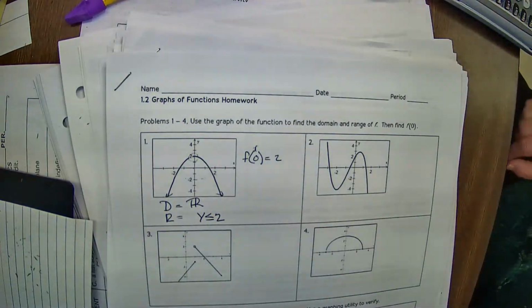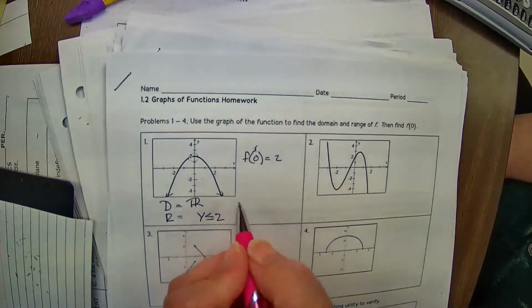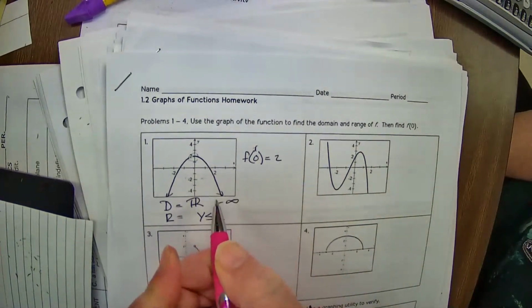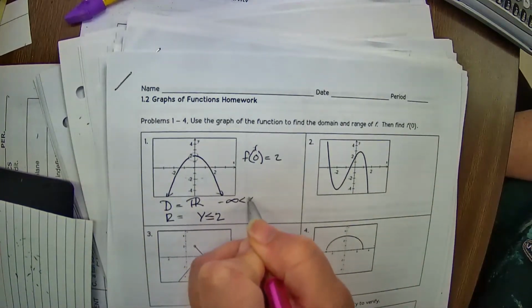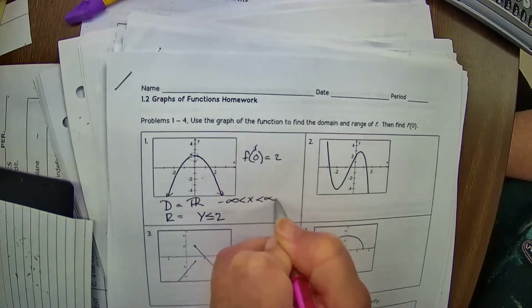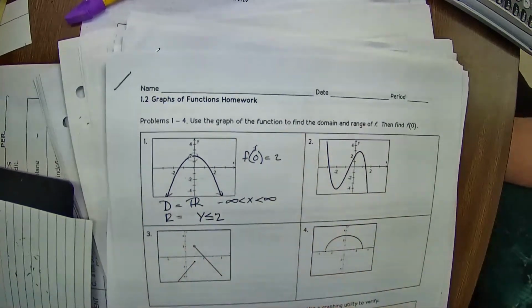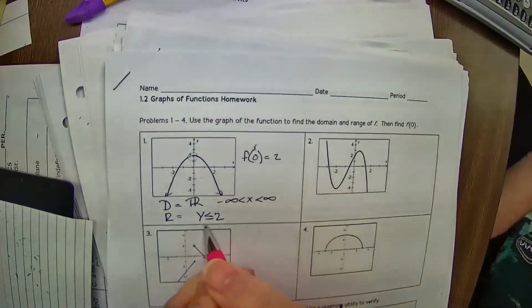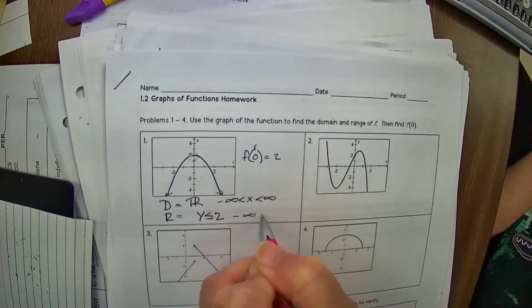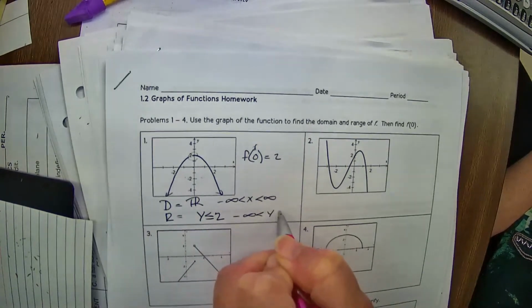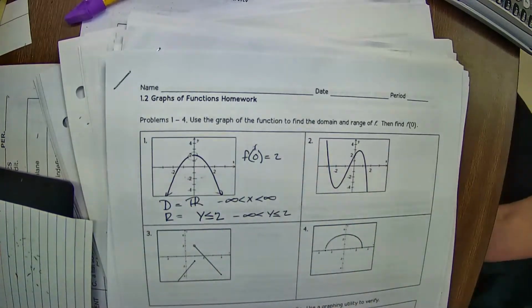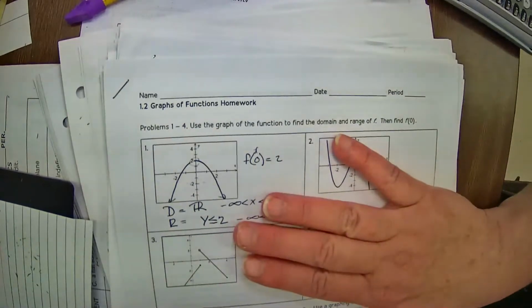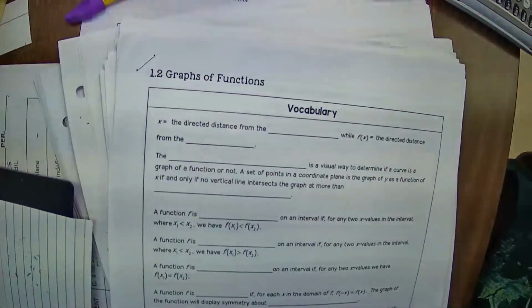Could that be negative infinity? Yeah, you could do negative infinity is less than x, which is less than positive infinity. You could have done that for the domain, and for the range, negative infinity is less than y, which is less than or equal to 2. Okay? So have this ready when you come in tomorrow.